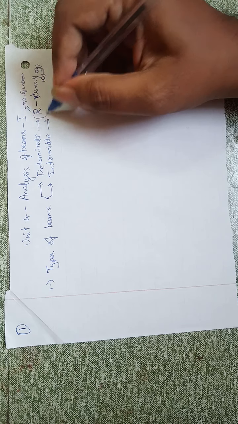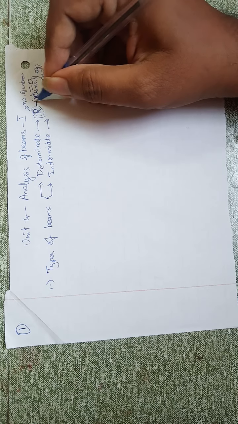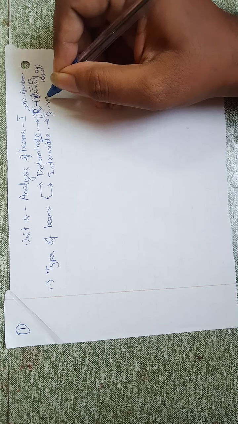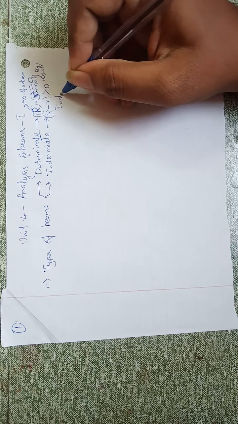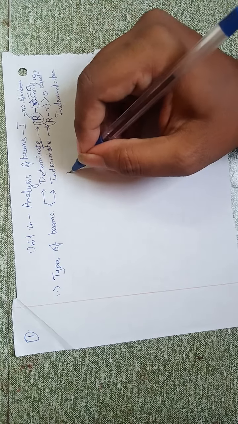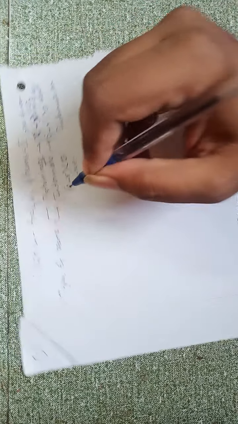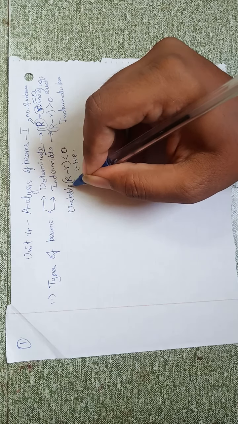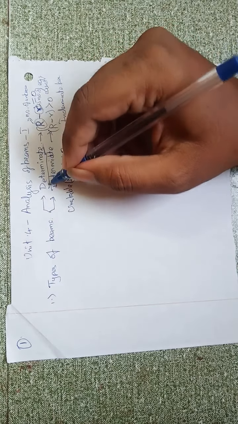If this value is equal to 0, that is capital R is equal to small r, then it is called a determinate beam. If this value is positive, that is greater than 0, then it is called an indeterminate beam. In some conditions, R minus r will be less than 0, that is a negative value, and it is called an unstable beam.